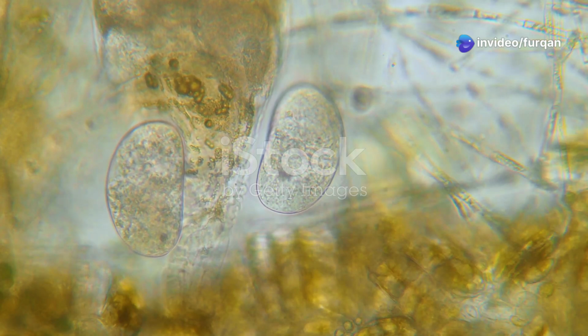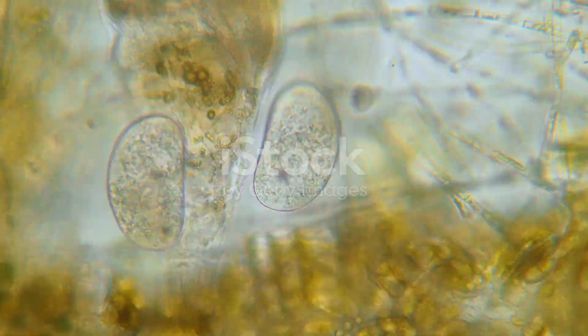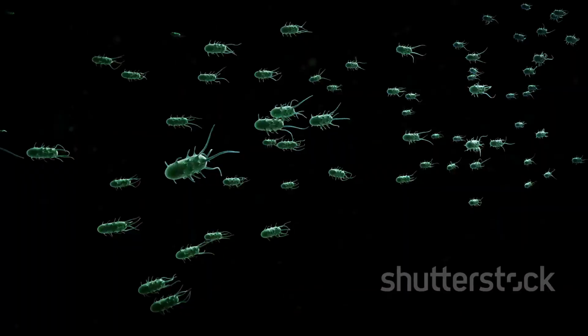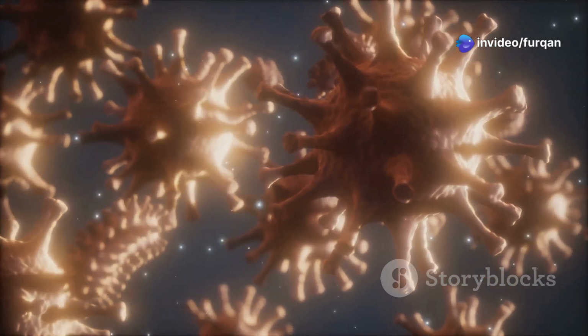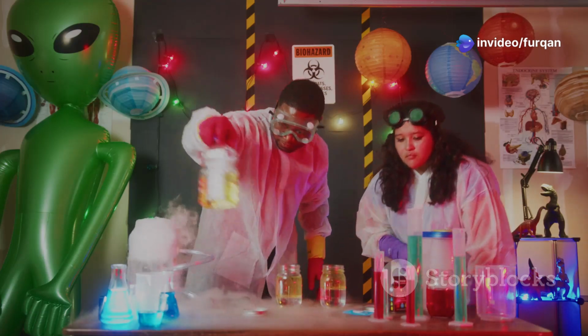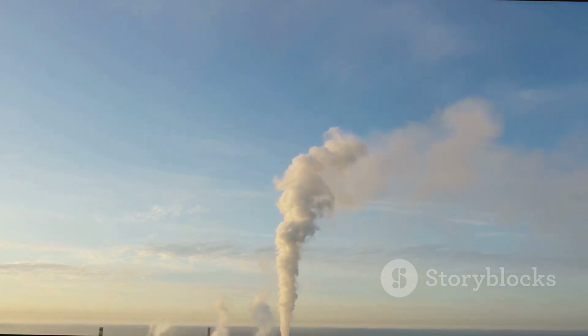The first life forms on Earth were simple, single-celled organisms called prokaryotes. They lived in the oceans, far below the surface. These early prokaryotes were anaerobic. They didn't need oxygen to survive. In fact, oxygen was toxic to them. They obtained energy from chemicals released from hydrothermal vents.